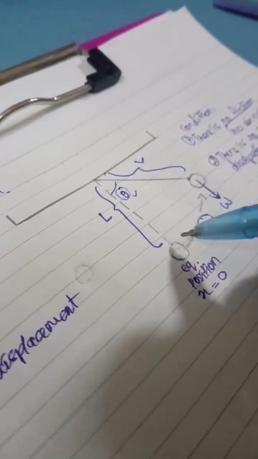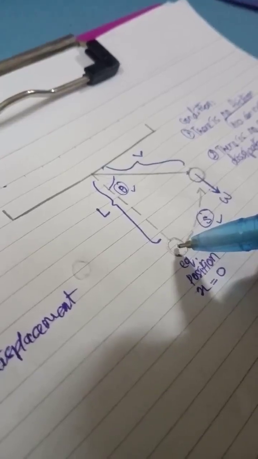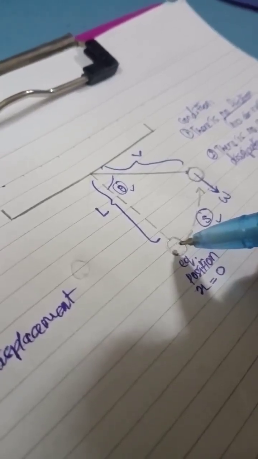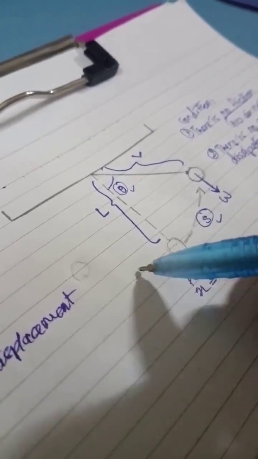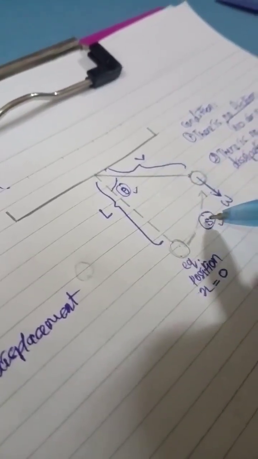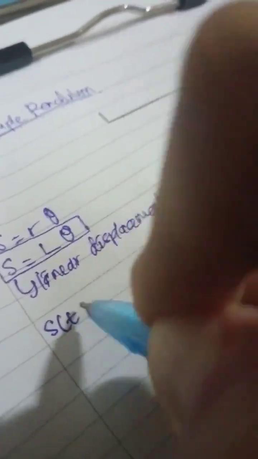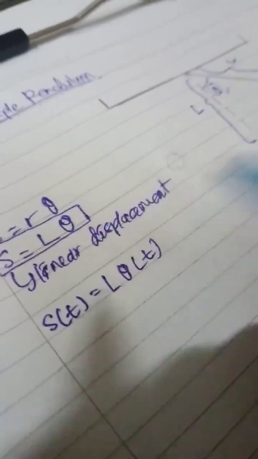Bila masa berubah, contoh at here is at the time 0, and at the time 1 second, where would it be? It might be here or it might be there. Okay, that means that theta and S can be changed as a function of time. So here it means that S with respect to time is equal to L theta with respect to time.